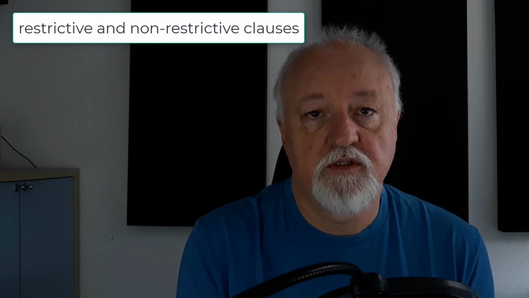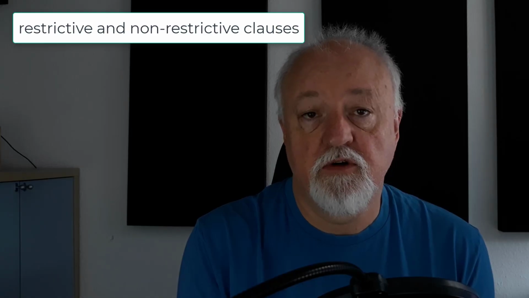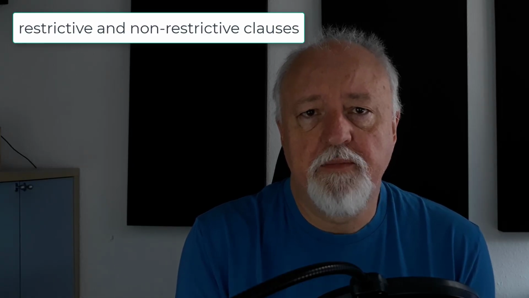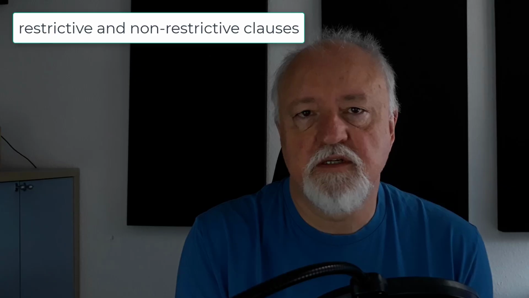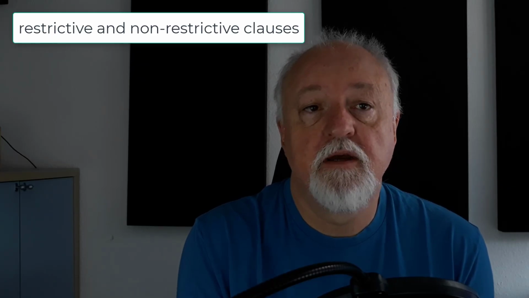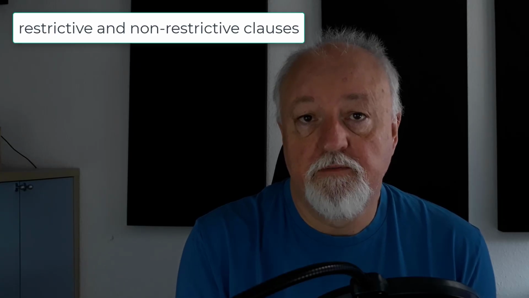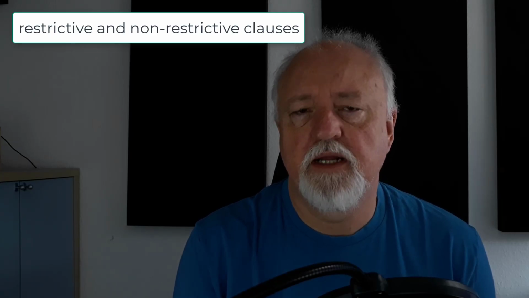And the other thing we need to look at is so-called restrictive and non-restrictive clauses, or sometimes called essential and non-essential clauses. Now, this sounds horribly complicated, but it's just a name they give to something that's actually fairly simple. If we take an example to show the difference, it will become clear.